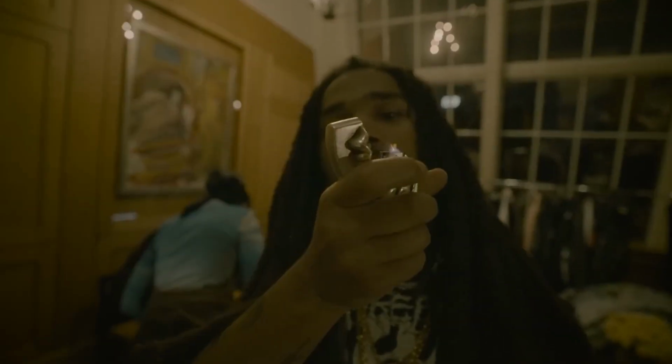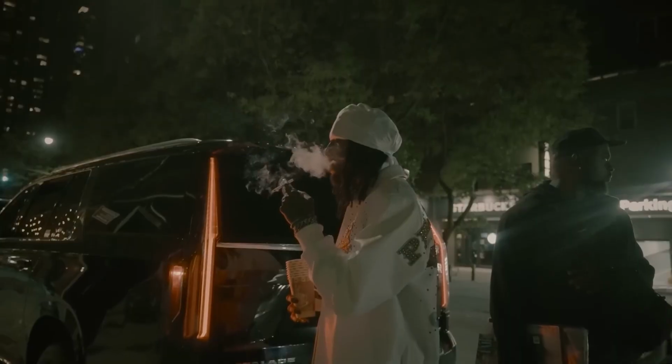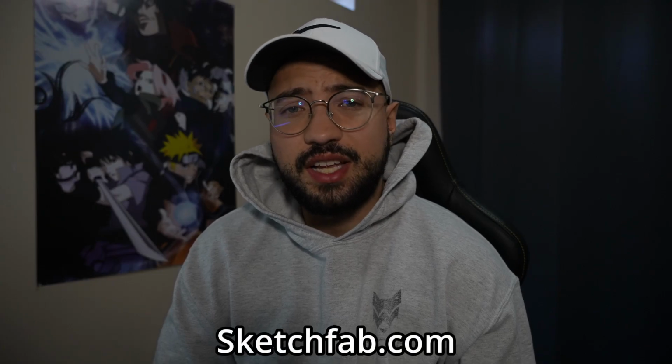What up, Sacred Team? Today I'm going to show you how to use any 3D object as a mask transition inside of After Effects. To get our 3D object, we're going to use a free resource, a free website. It's going to be sketchfab.com.